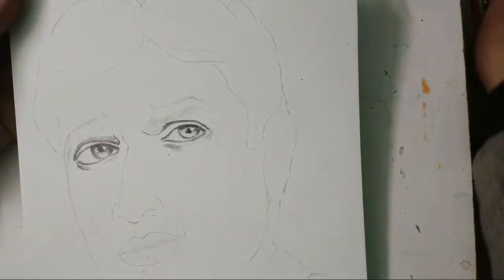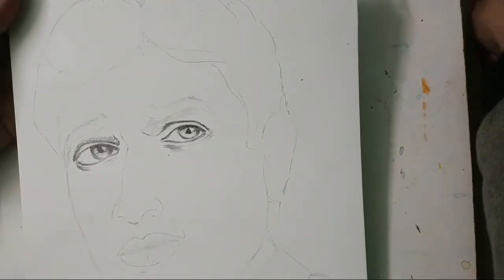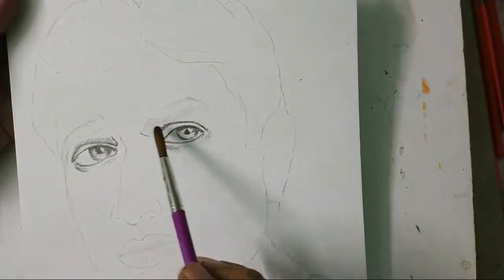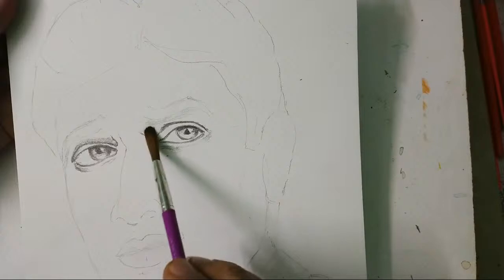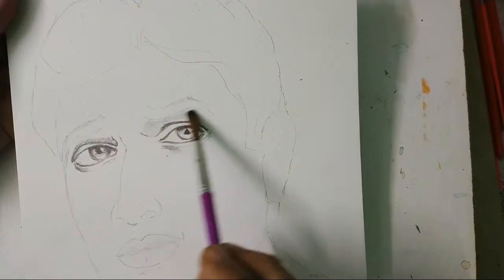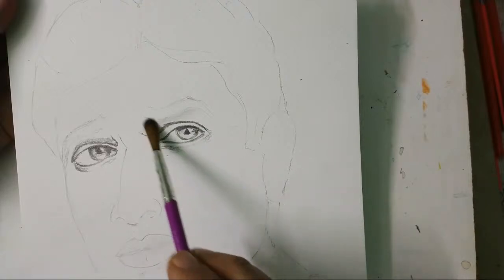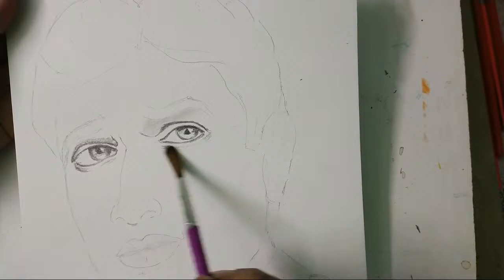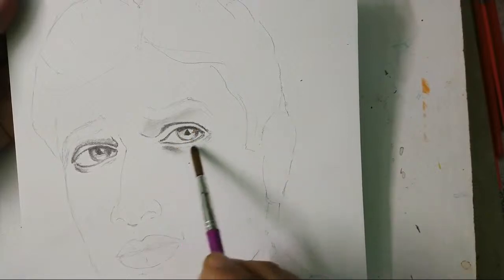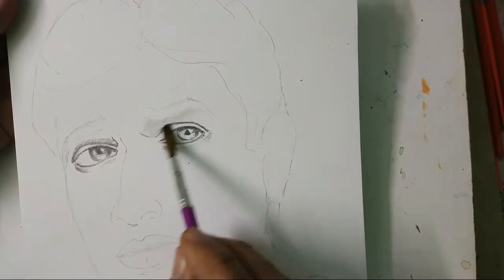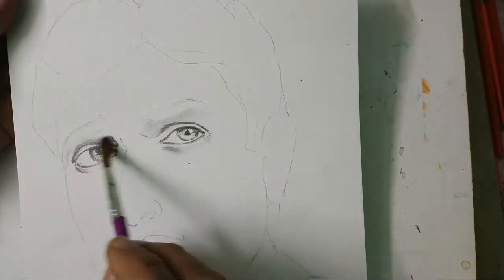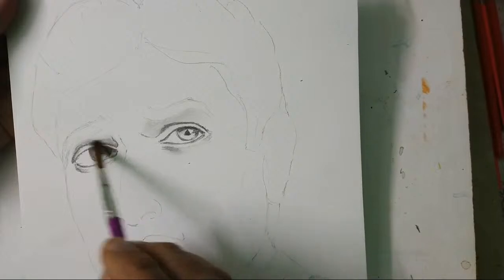And the eyes are done. Now I can use a brush and I can make the pencil shading soft. So the shading will be done in the direction of the shade of the eyes, the muscles of the eye and the skin tone.